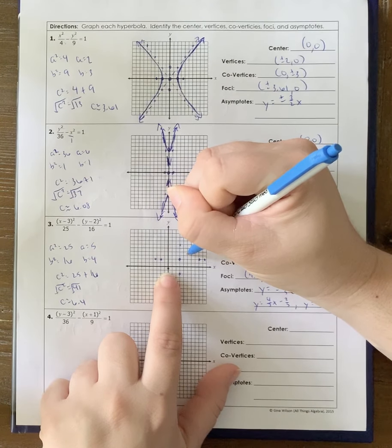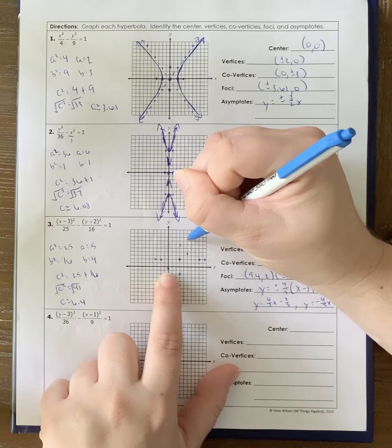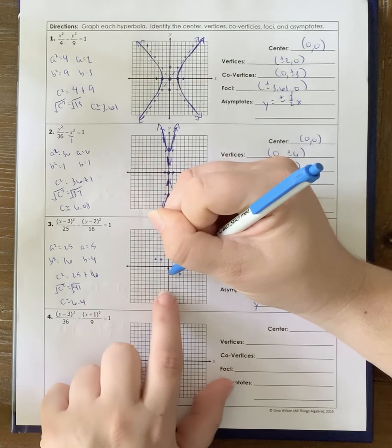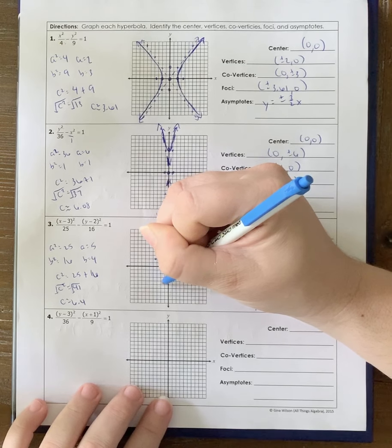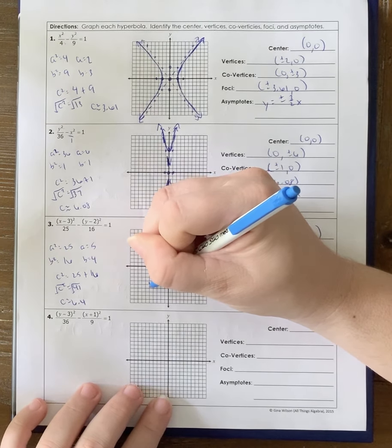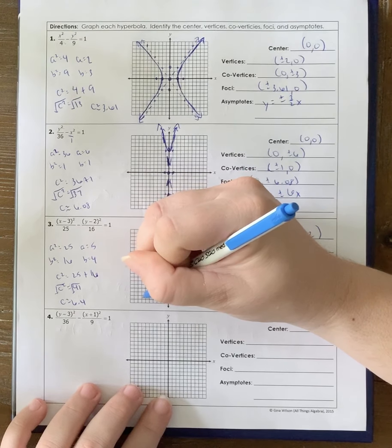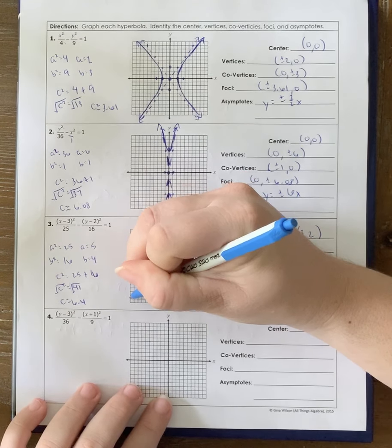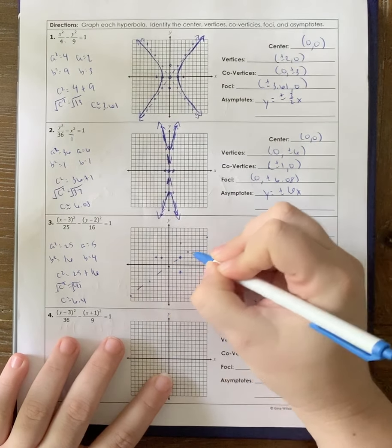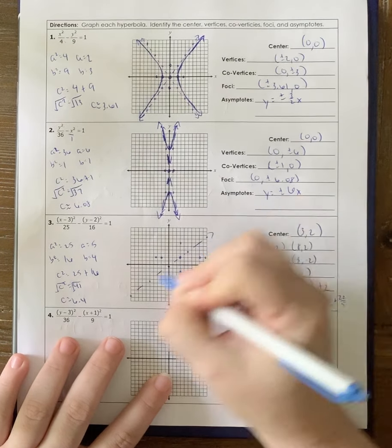So right in here. Okay, so it is going to be around right there, one of our asymptotes.